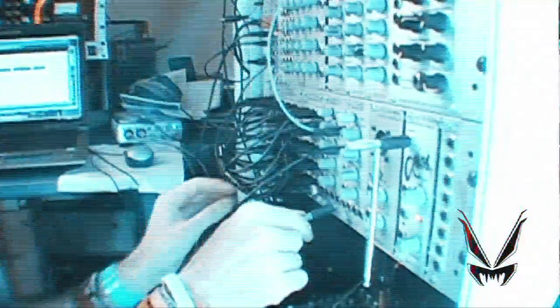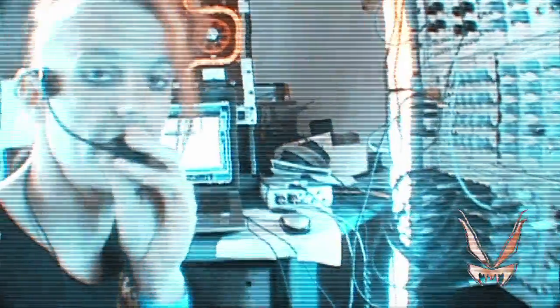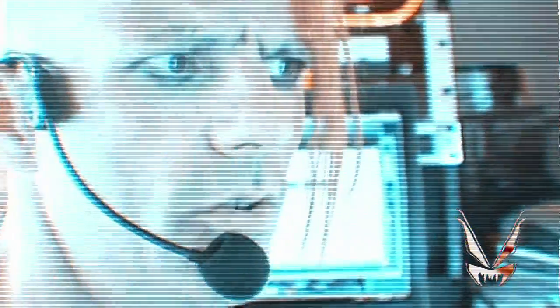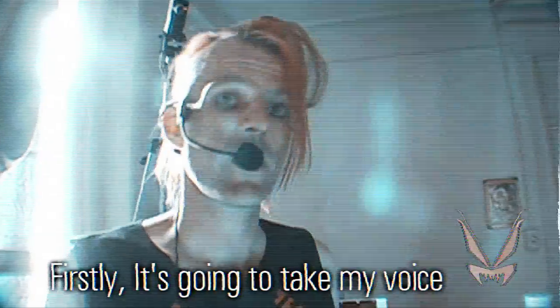Step 2, we're gonna take the output of that sound, which is here, and we're gonna patch it into the vocoder. And now, you should hear my voice being vocoded. It'll sound like this. So that is now completely messed up. Now this is how a vocoder works.